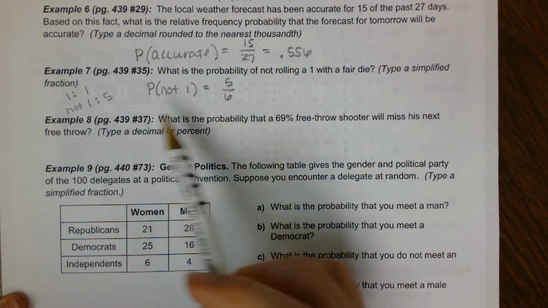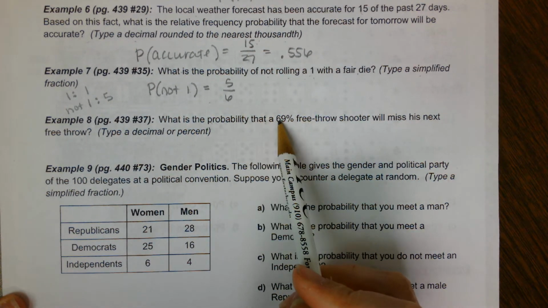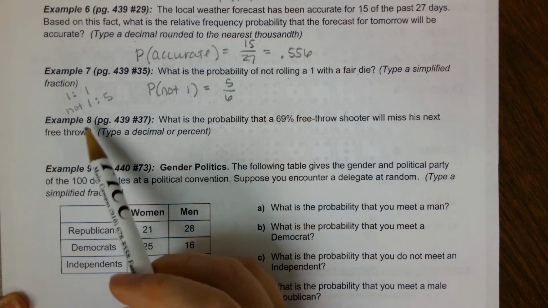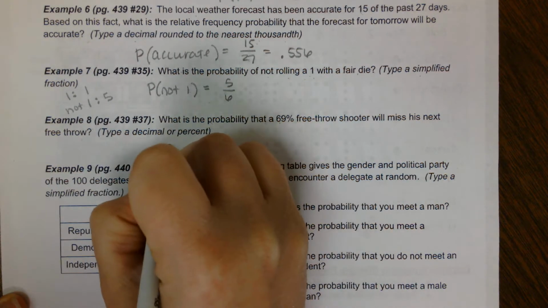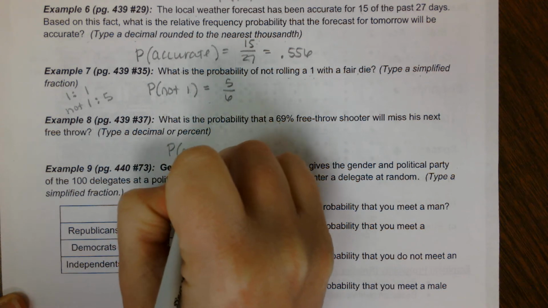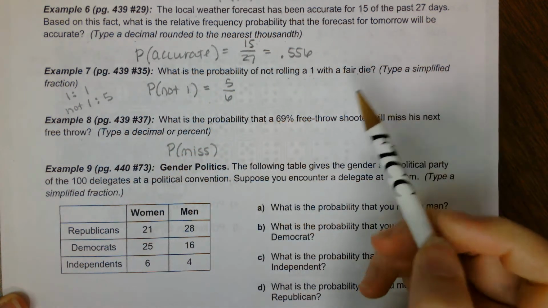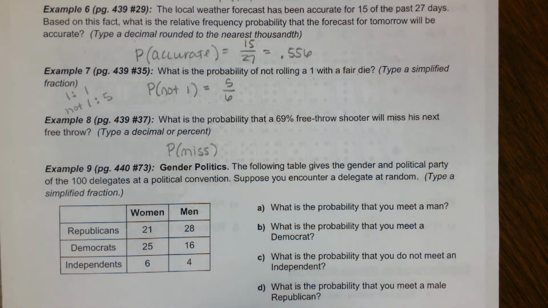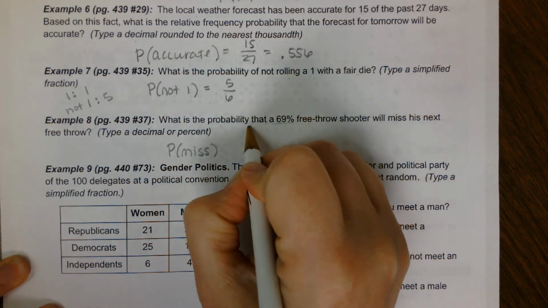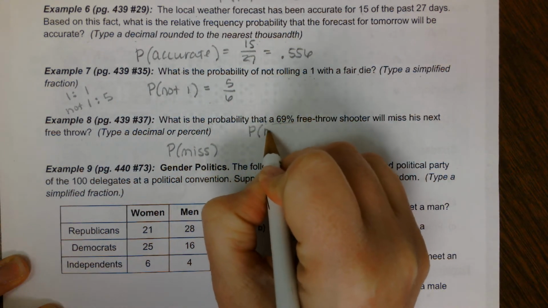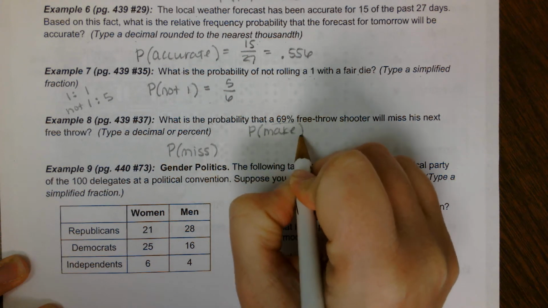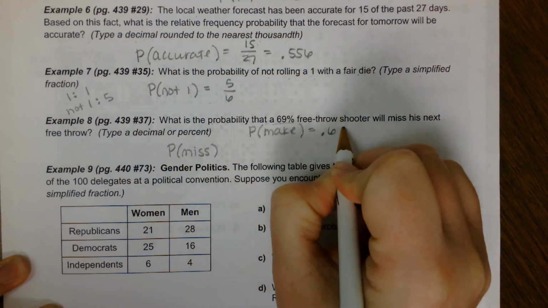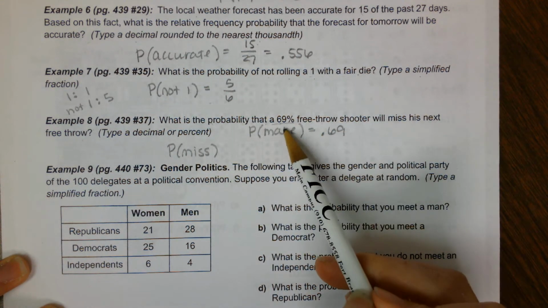Okay, example 8. What is the probability that a 69% free throw shooter will miss his next free throw? They want the probability that he will miss. That means we'd need to know how many times he's missed over the total number of times. We don't actually have those numbers, but we do have the probability that he will make it, 69%.